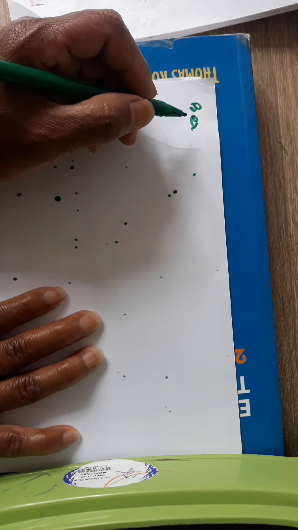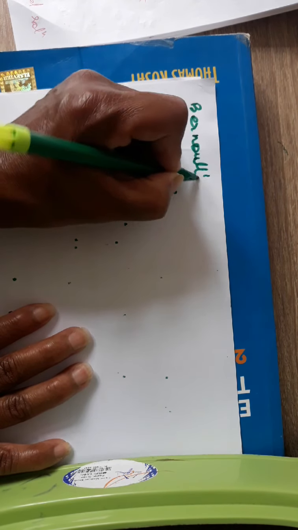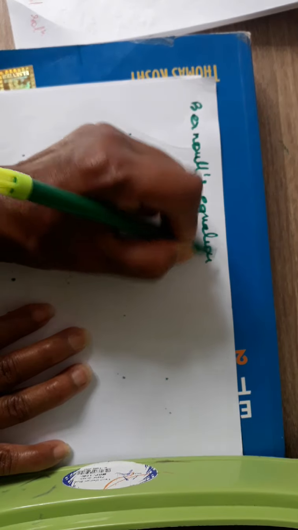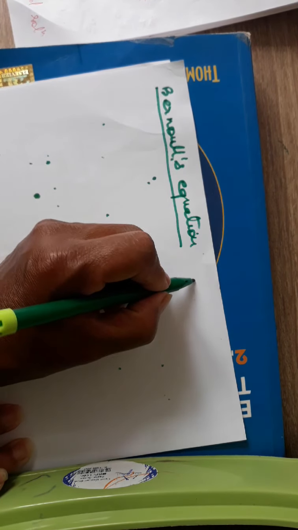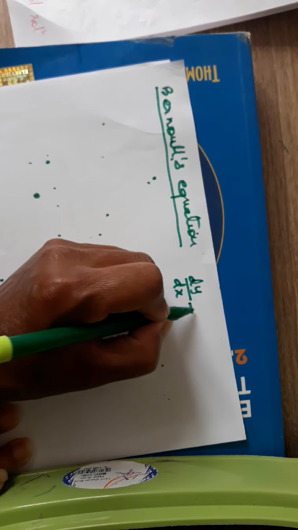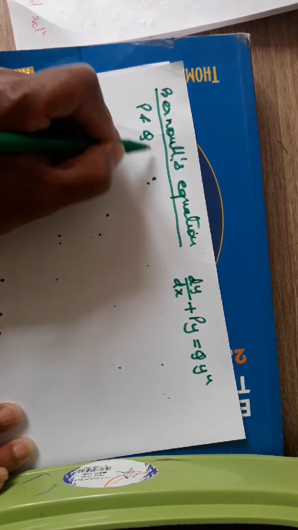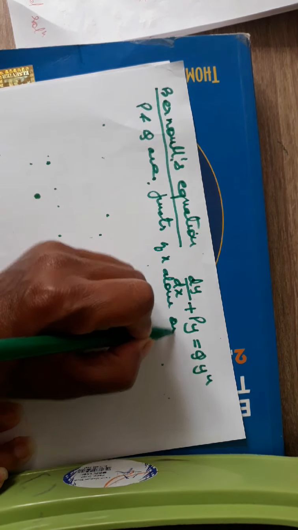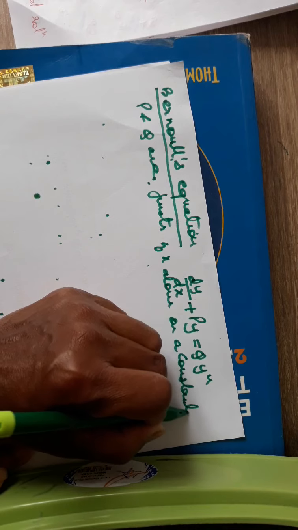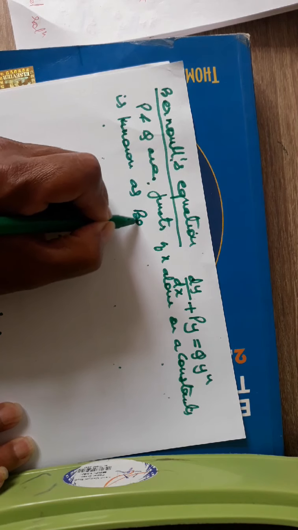After defining the solution of linear equation, now we have Bernoulli's equation, which is part of linear equation, because an equation in Bernoulli's form can always be reduced to a linear form. So the equation of the form dy/dx plus Py is equal to Q y to the power n, where P and Q are functions of x alone or are constants, is known as Bernoulli's equation.